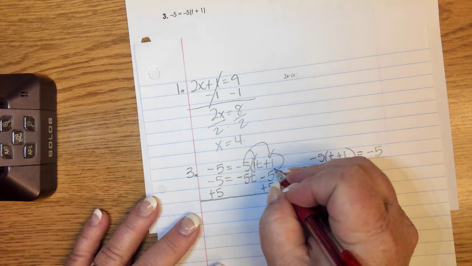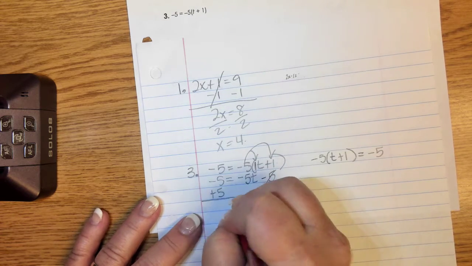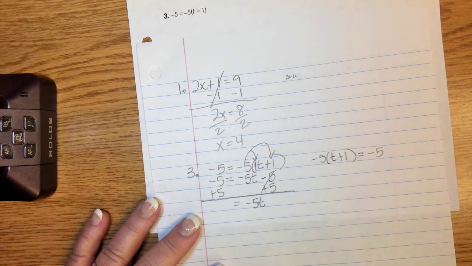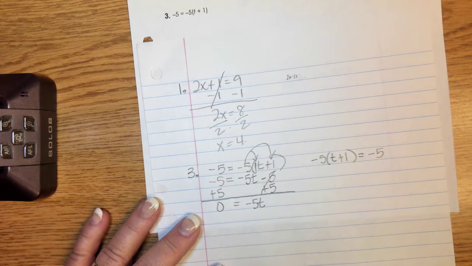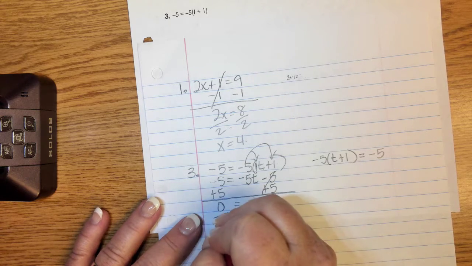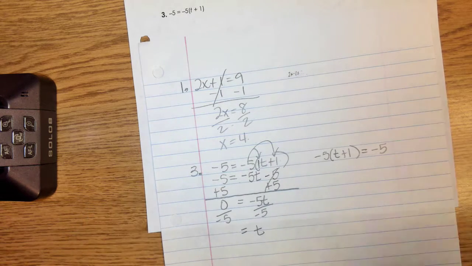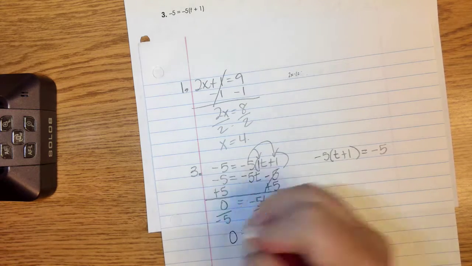All right, so now I'm adding 5. Okay, when I add 5 to this side, I end up with -5t is equal to, what do I end up with? 0. So when I divide by -5, t is equal to what? What is 0 divided by any number? 0. Thank you. Okay.